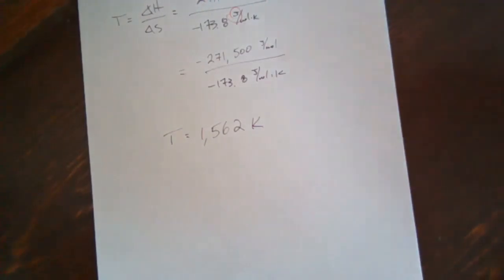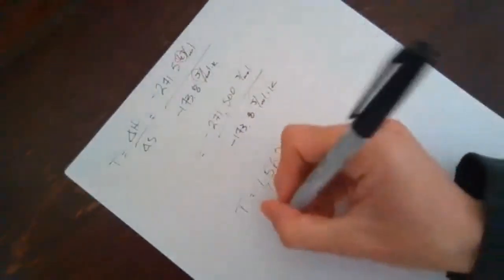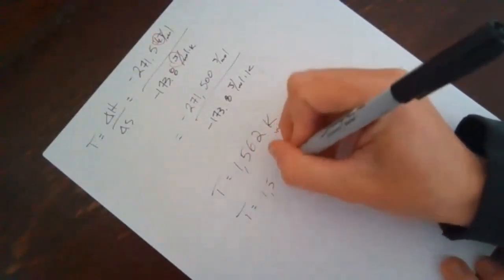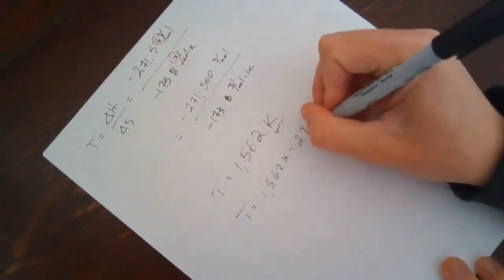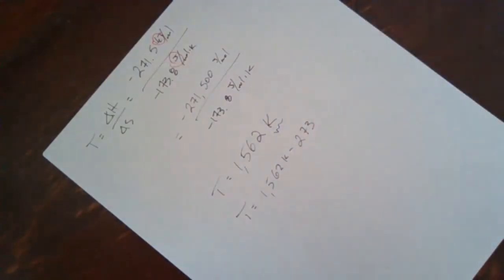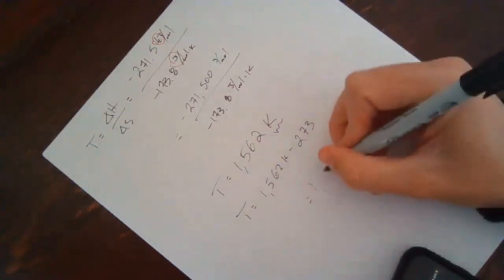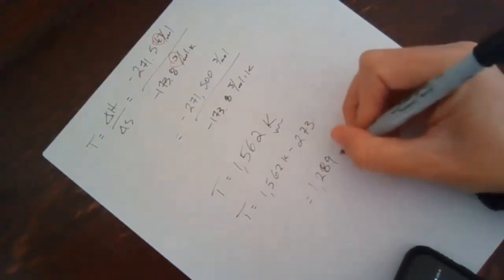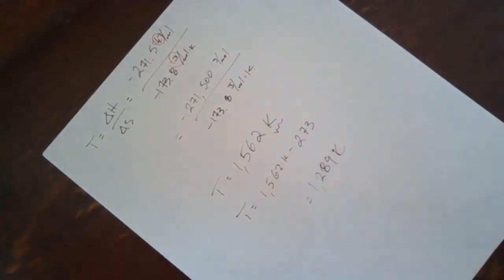First off, this temperature is in Kelvin. That's not functionally that useful. Most people do not think in Kelvin temperatures. So we want to convert it into a more common temperature that we use in terms of controlling reactions and reaction temperatures, which is Celsius. So really what we'd want is the temperature is equal to 1,562 Kelvin minus 273, which is equal to 1,289 degrees Celsius.